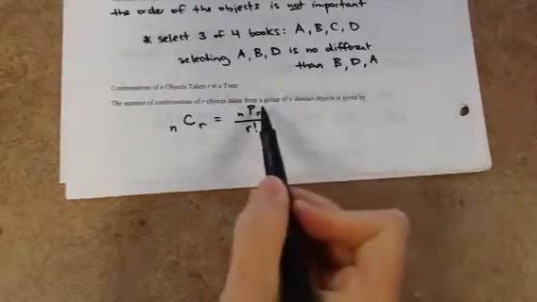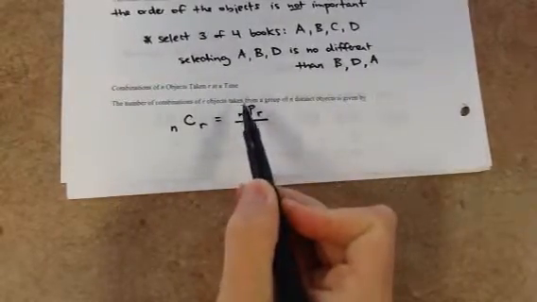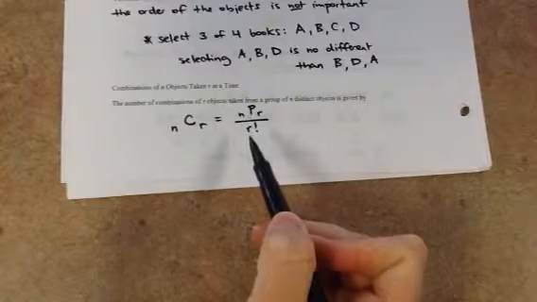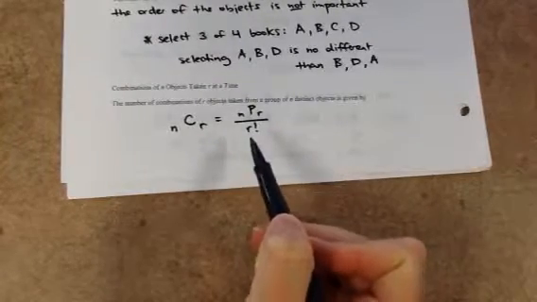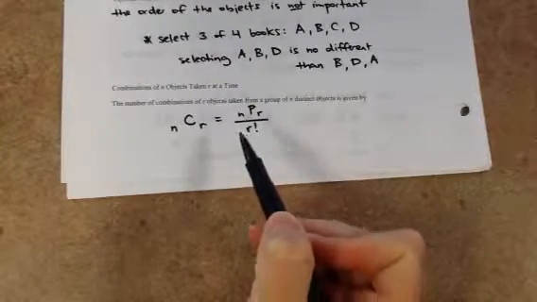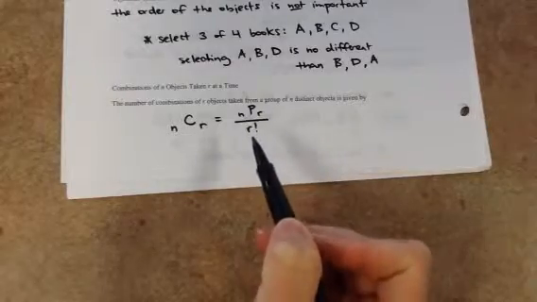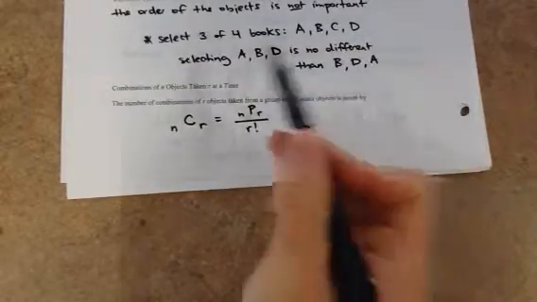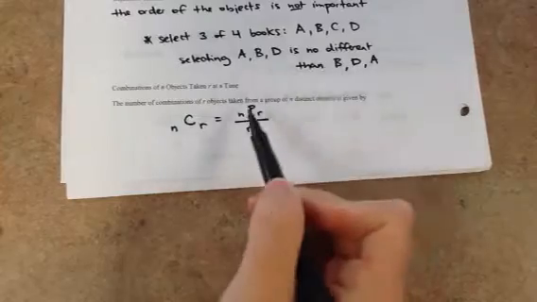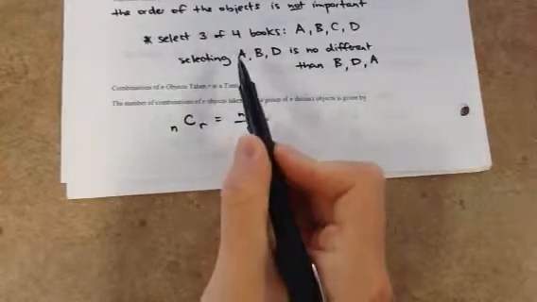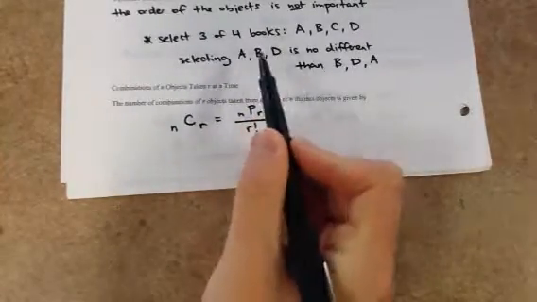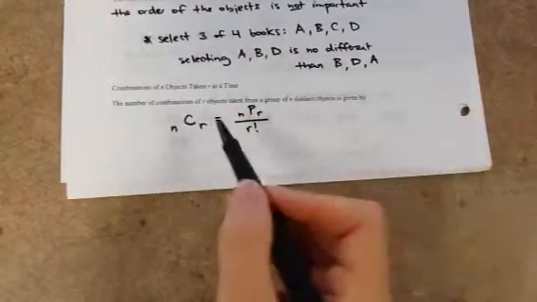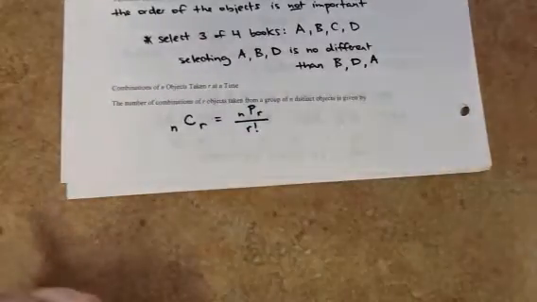And so what we do is take the total number of permutations and divide it by the number of ways that we could have rearranged those 3 objects. Because we don't care how many ways we can rearrange the objects, we just care about the total number of groups that we can get. So we would want to divide this by 6, because there are 6 multiples of each of these groups that don't make a difference. So we take the permutations and then divide out r factorial.